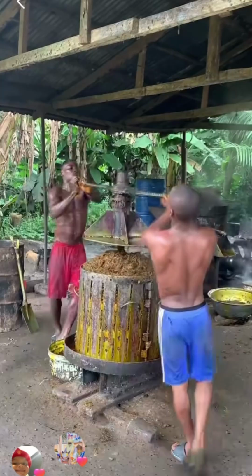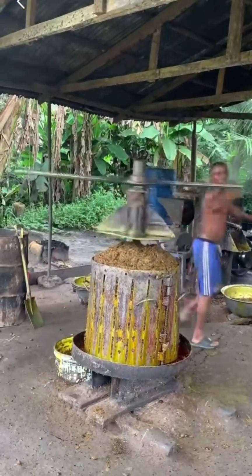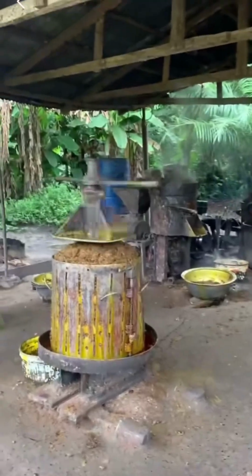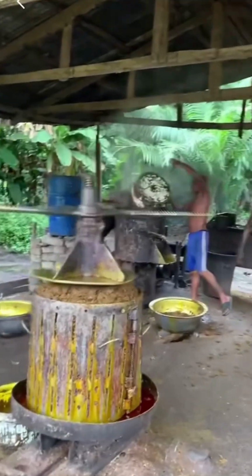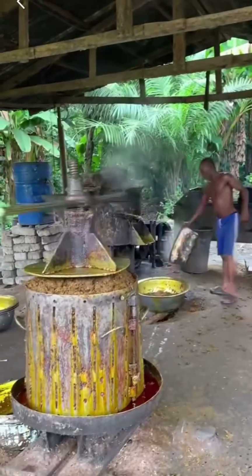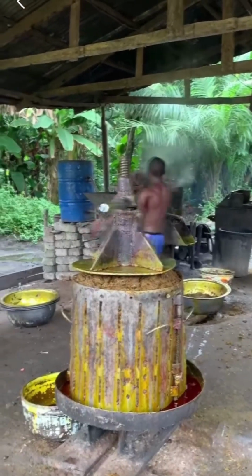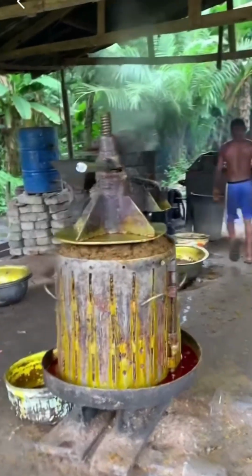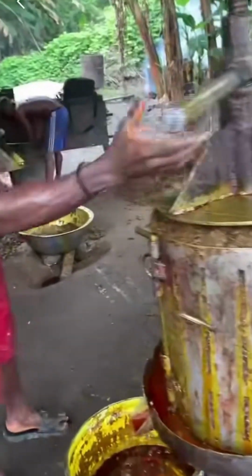So here we are putting in the spinner. Okay, this spinner is going to spin through that thread and the pressing begins. So this is how it's going to be pressed gradually, and you can see that container, that metallic container right there. That's where the oil is collected.